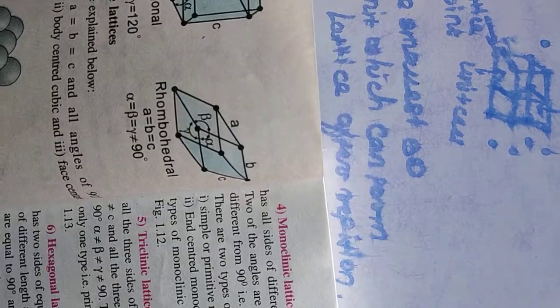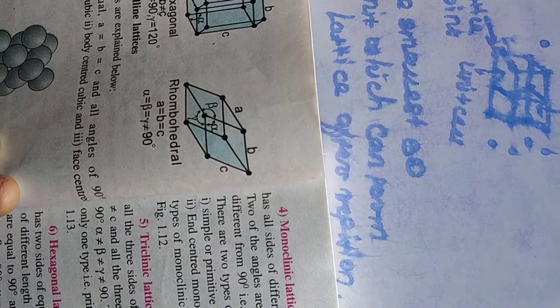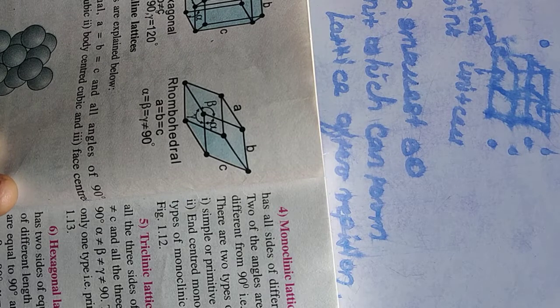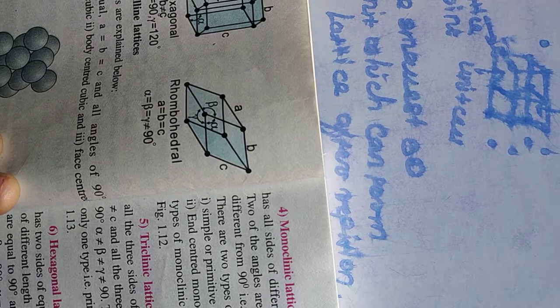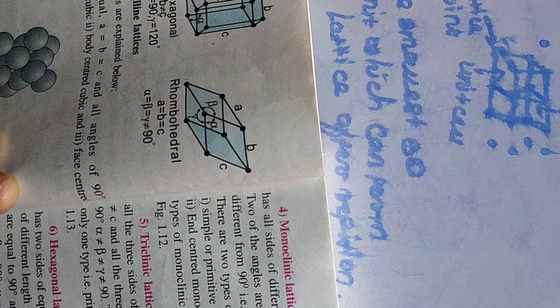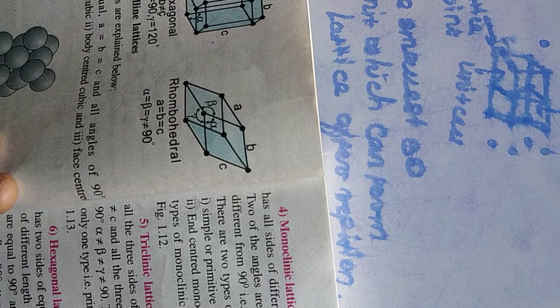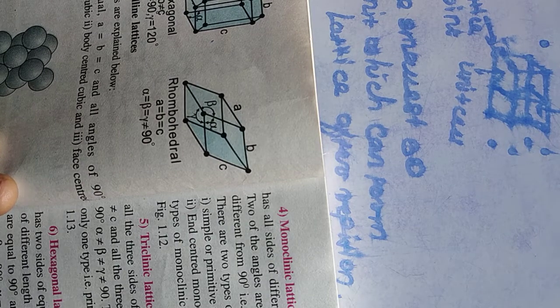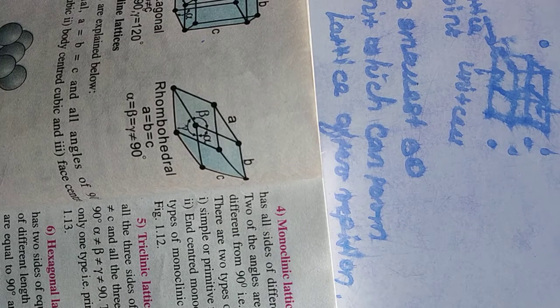Then the last one is rhombohedral. In rhombohedral, all edges are same. A is equal to B is equal to C. Alpha is equal to beta is equal to gamma, not equal to 90 degree. So we have discussed here 7 systems of crystal lattice with 14 Bravais lattices. We will discuss them one by one.